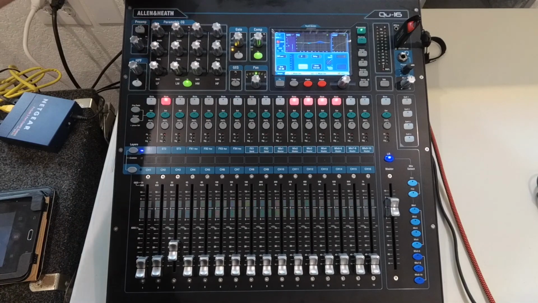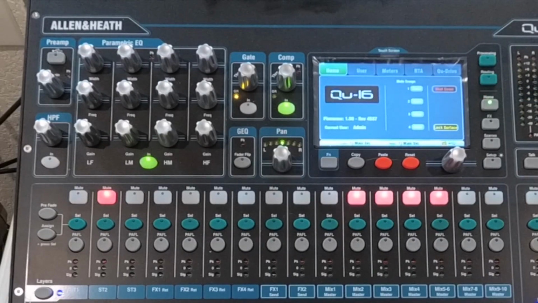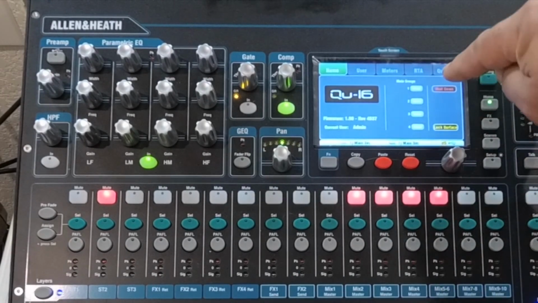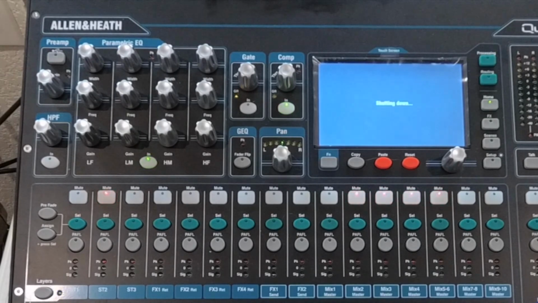Now you should never power this thing off. You should shut it down. Let me show you how to shut down. If you hit the home button, and then make sure you hit the home tab, there is a button called shut down. You click it once. You want to confirm it, hit yes. And this machine now shuts itself off.